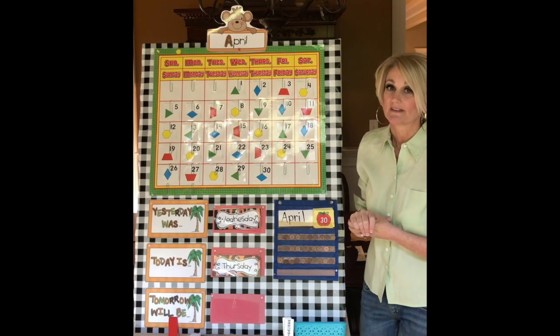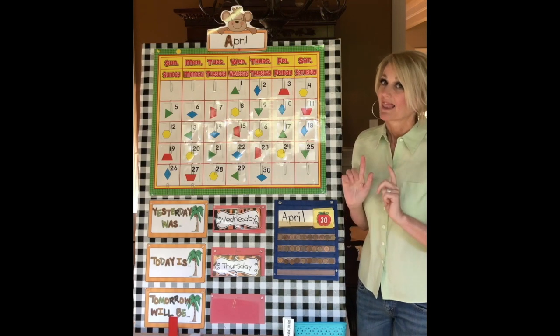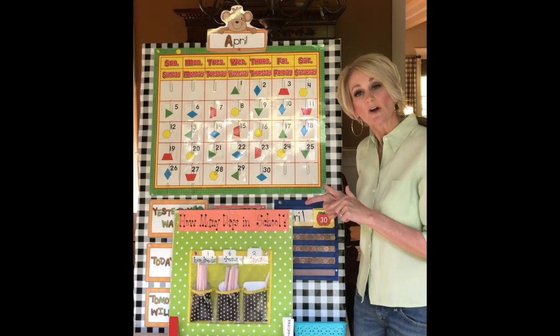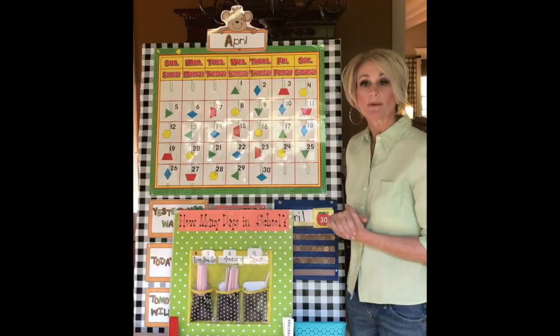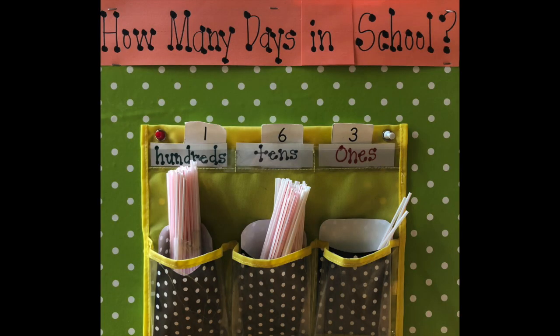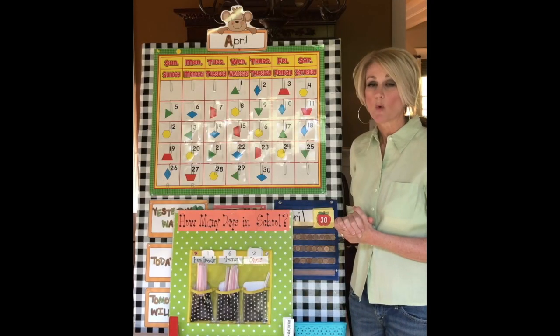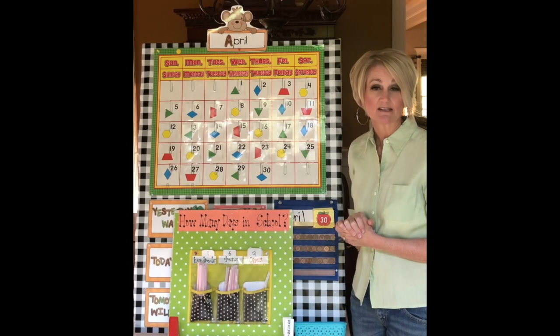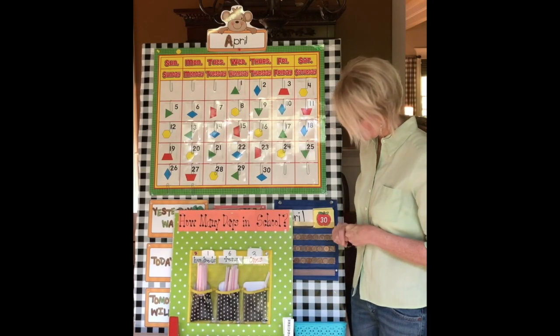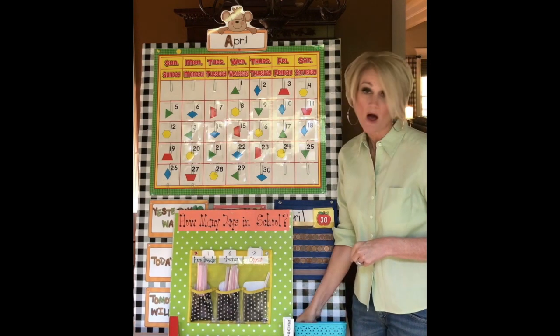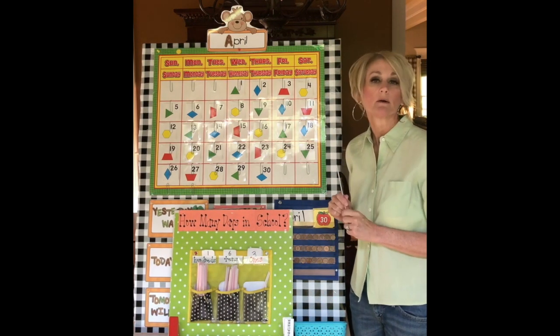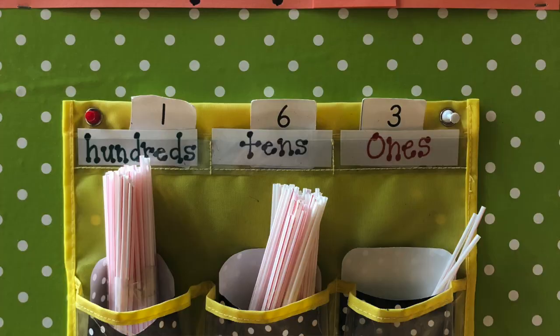How many have we gone this whole school year? Let's figure it out. Okay, look over at our place value chart and we have the number 163. So I need to add one more straw because today is one more day of school. So when I add my one more, what place will I put it in?